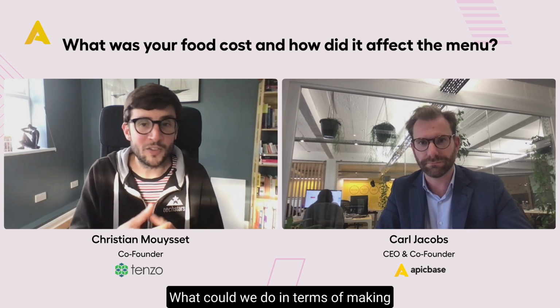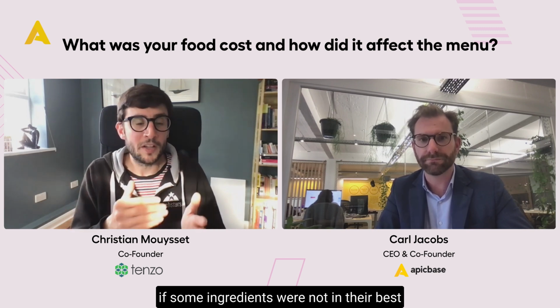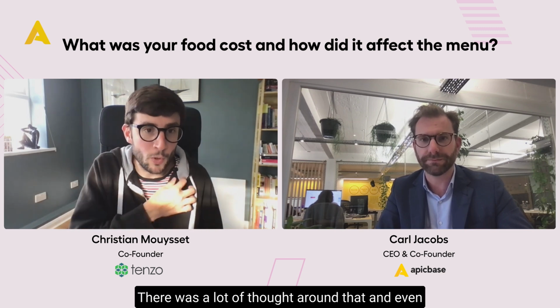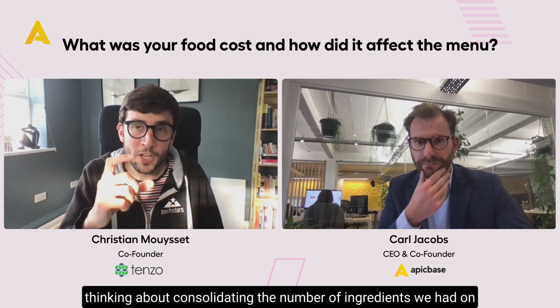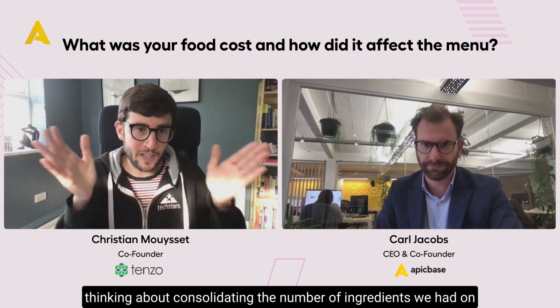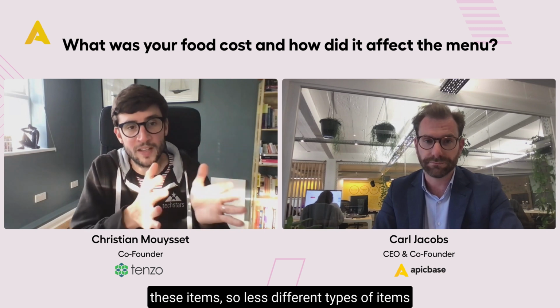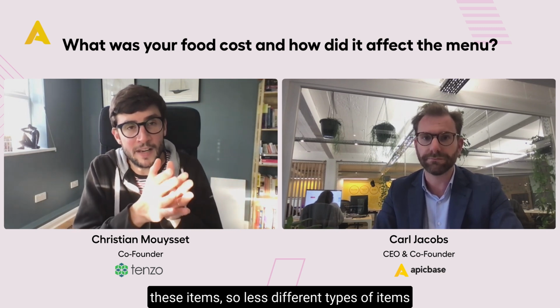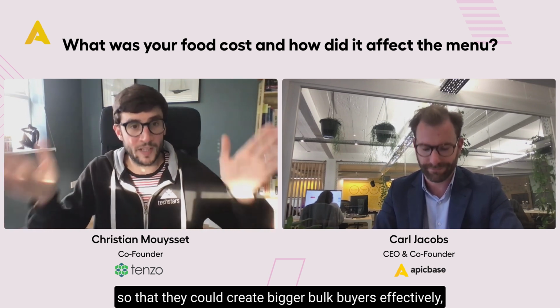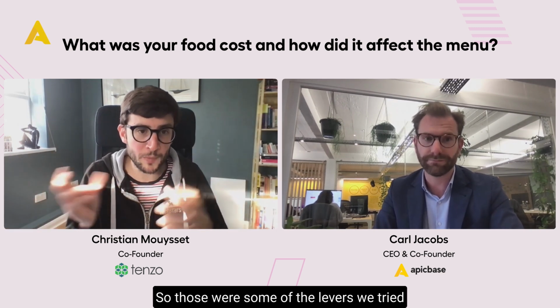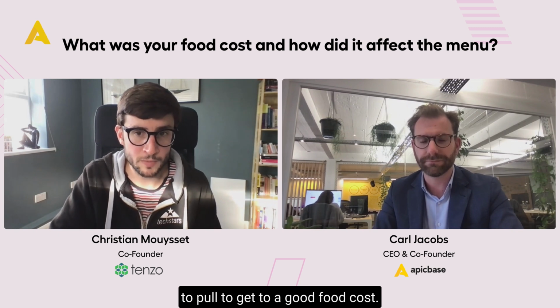If some ingredients were not in their best shape initially, what could we do? There was a lot of thought around that, and even around consolidating the number of ingredients on the menu so that we could bulk buy more of these items. With fewer different types of items, we could create bigger bulk buys, effectively, because we would then get a better price. So those were some of the levers we tried to pull to get to a good food cost.